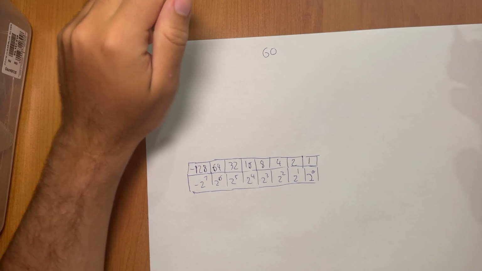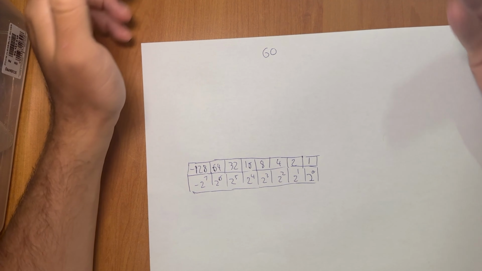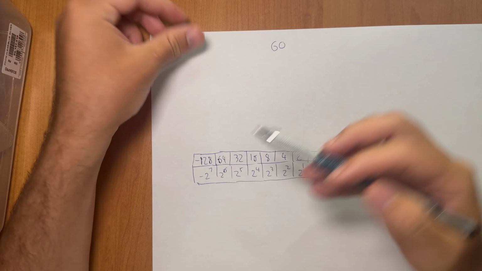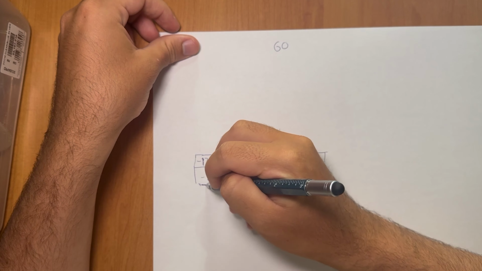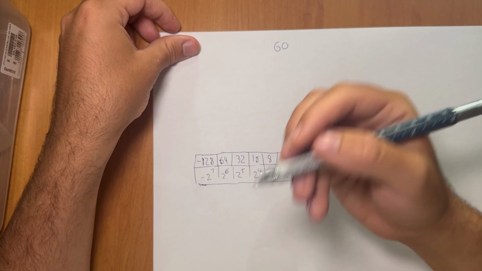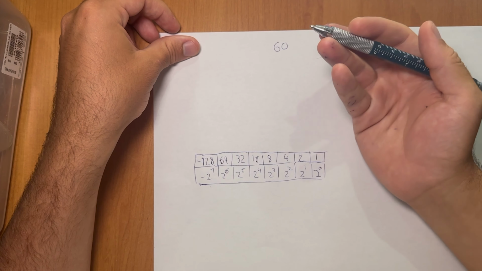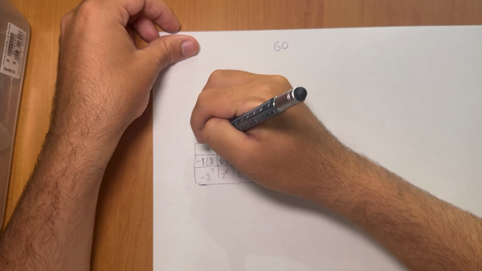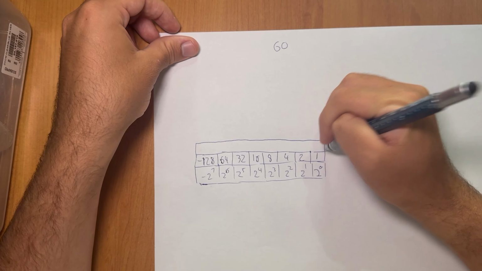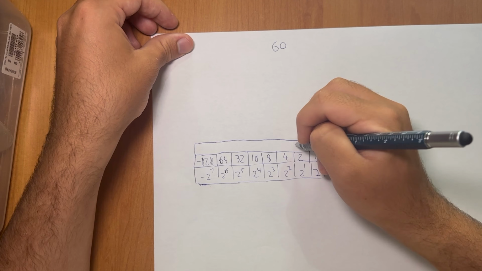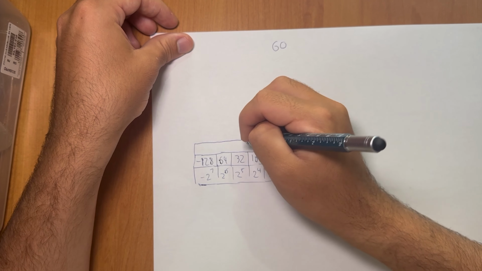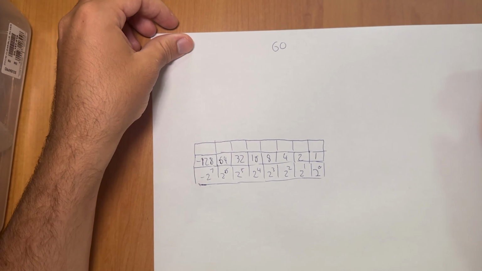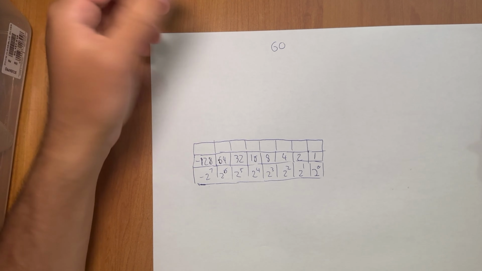Okay, so I'm doing another example with a positive value to see how it's different. The most significant power is a negative power, so negative 2 to the power 7 gives you negative 128. What that's doing is controlling whether our number is negative or positive. So with 60, straight away we can see it's a positive number.